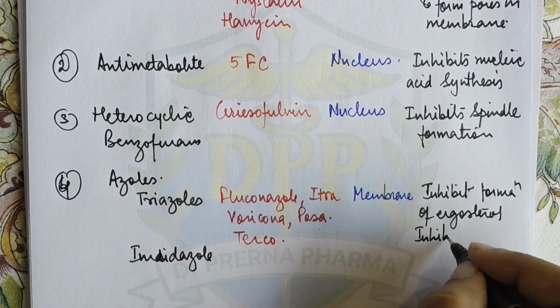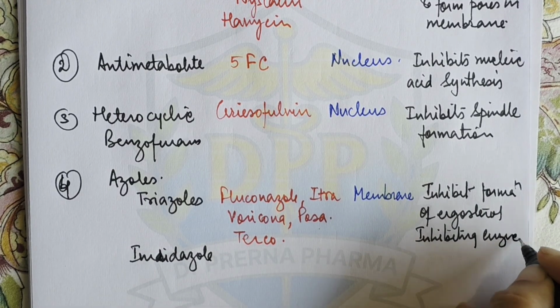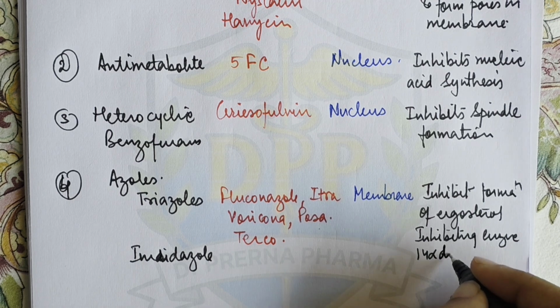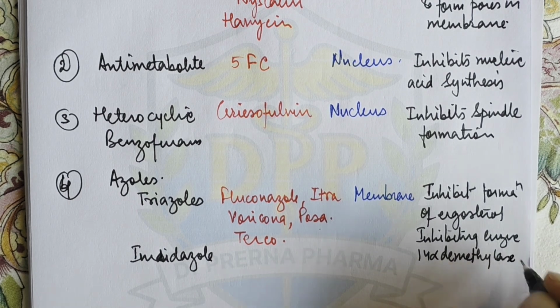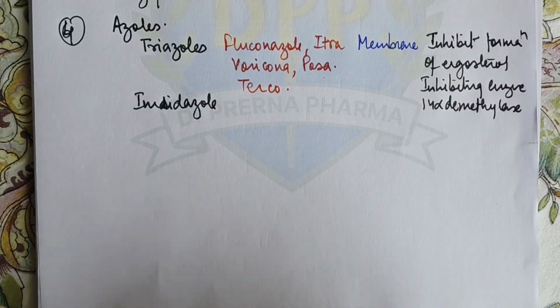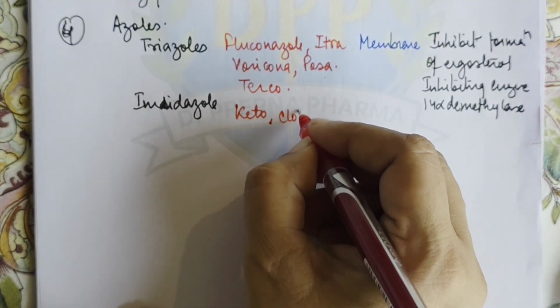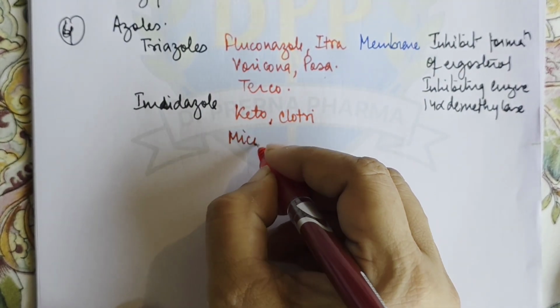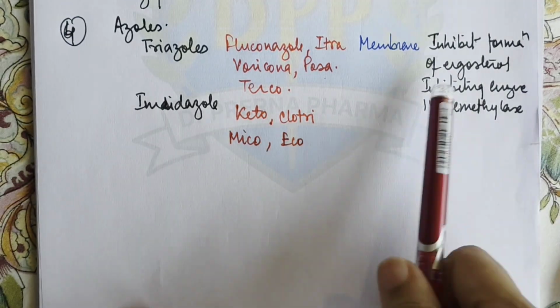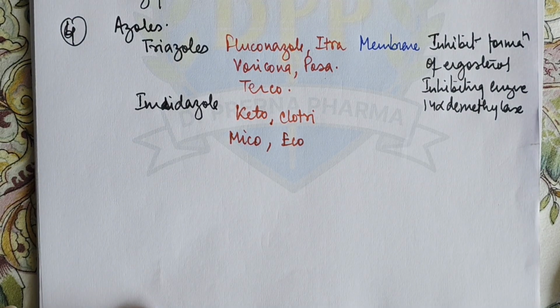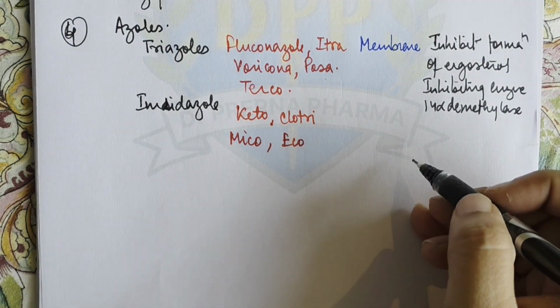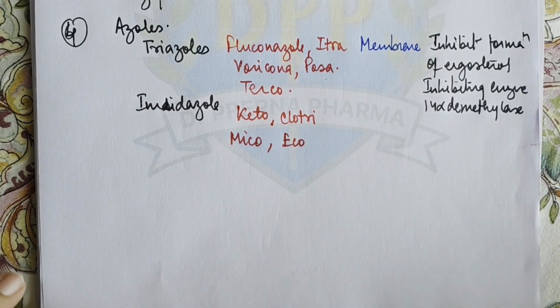And how? By inhibiting the enzyme 14-alpha demethylase. This is the action of azoles. In imidazoles, the drugs that we have are ketoconazole, clotrimazole, miconazole, and econazole. These drugs are also present in the membranes only, and they also act in the same manner.